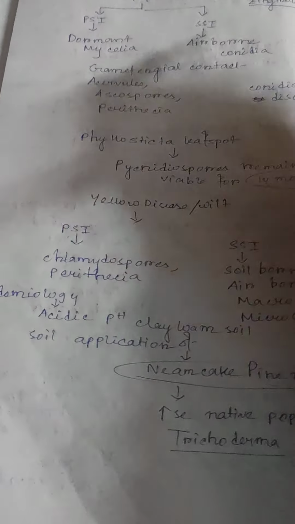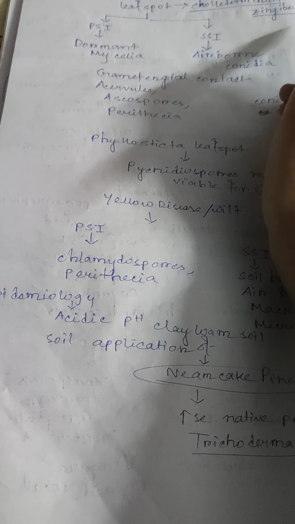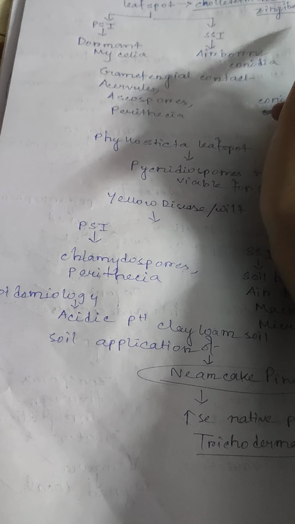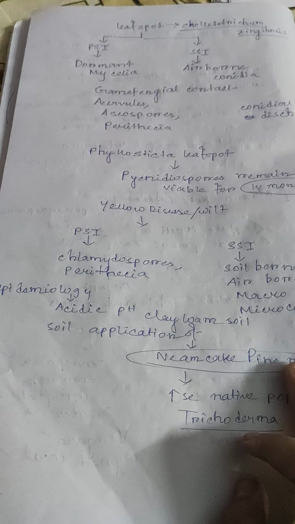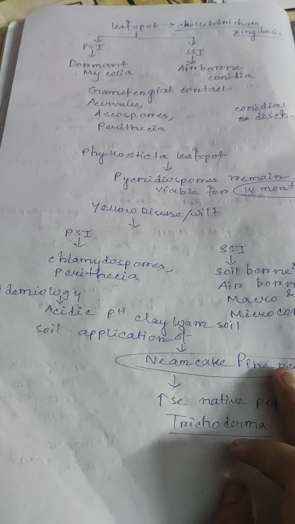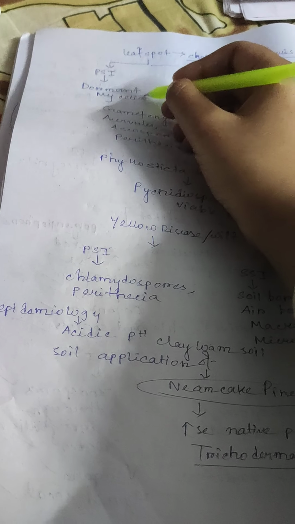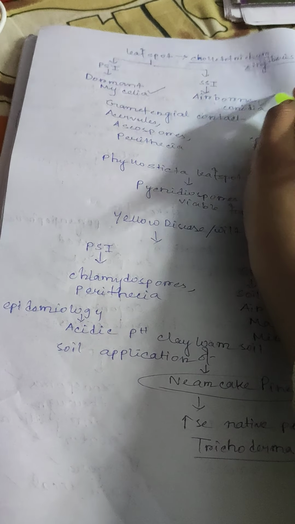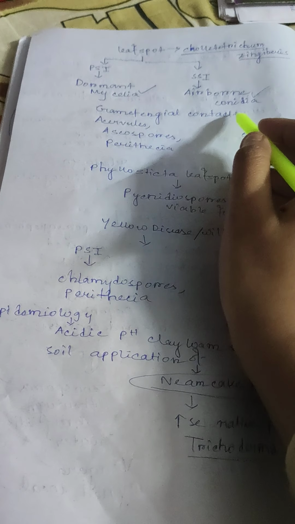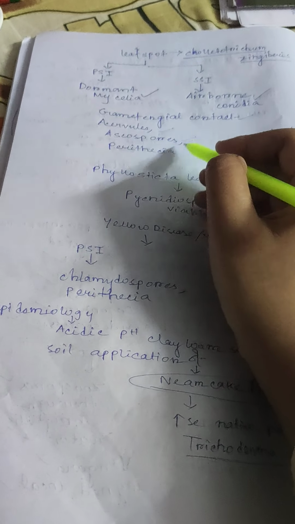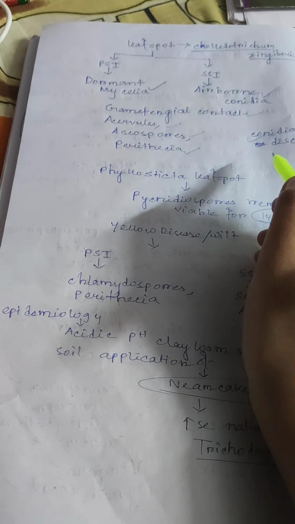Then leaf spot. Leaf spot of ginger is caused by Colletotrichum gingiberis. Primary source of inoculum is dormant mycelia. Secondary source of inoculum is airborne conidia. Gametangial contact, acervuli, ascospores, perithecia, conidial discharge.